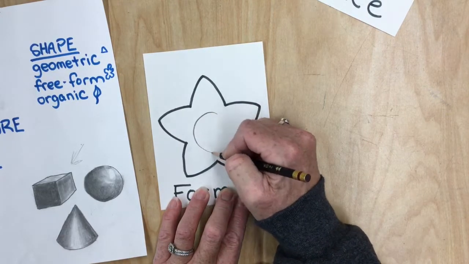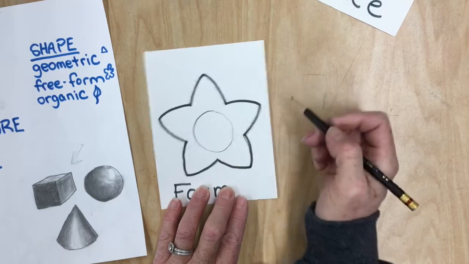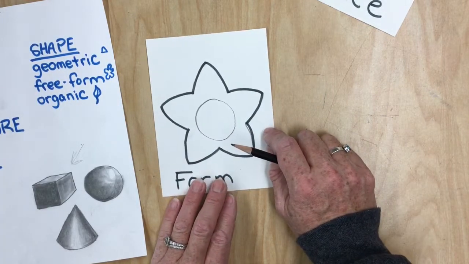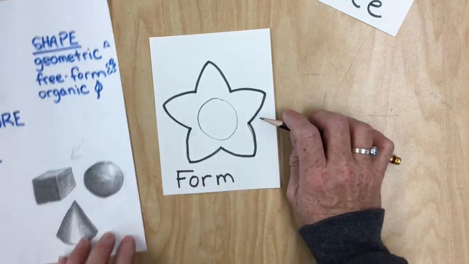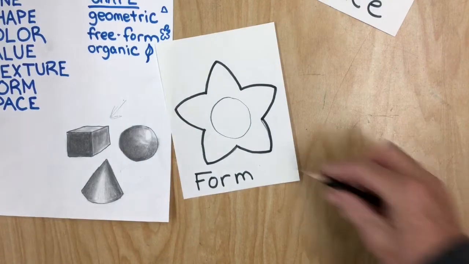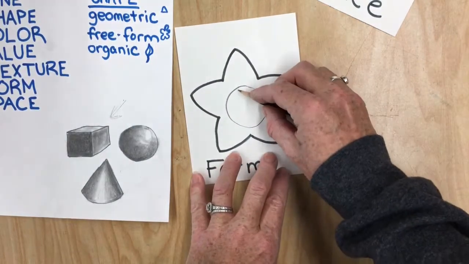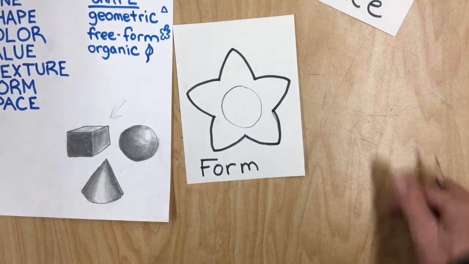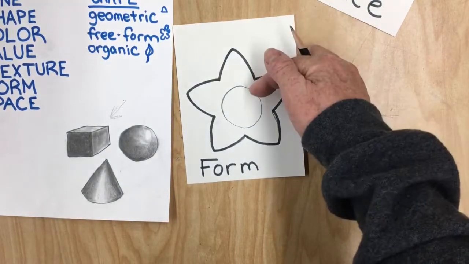I will do a sphere. So I'm going to draw a circle, and then we're going to use our value skills that we just learned to shade this so it looks three-dimensional, because right now it's just a flat shape, but we're going to put some value on it. So first you have to decide where your light source is coming from. So I'll say it's coming from the top right.